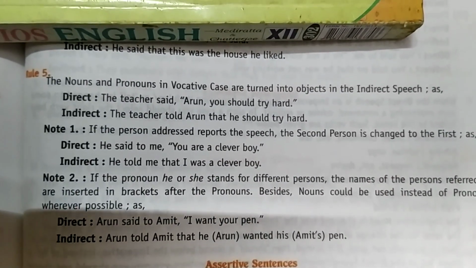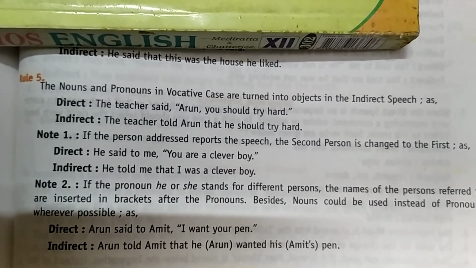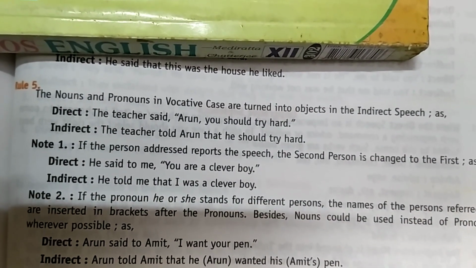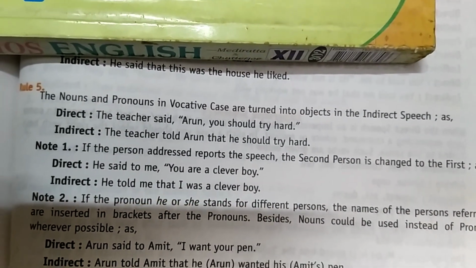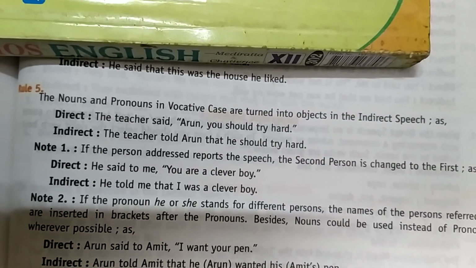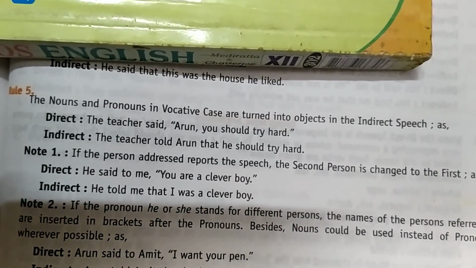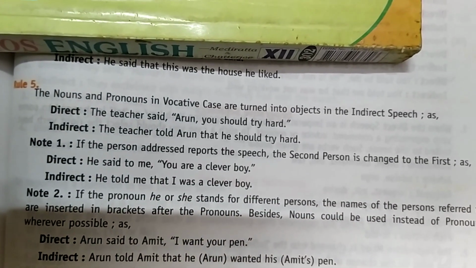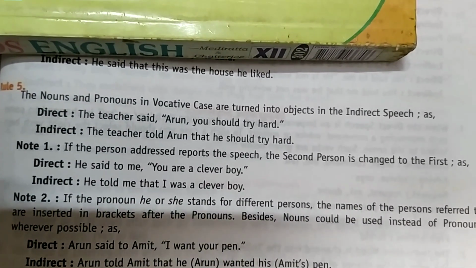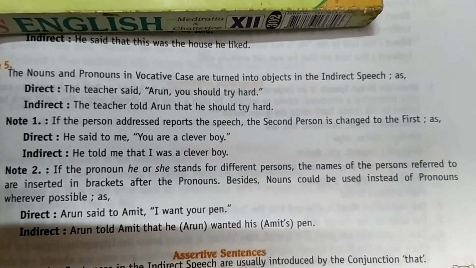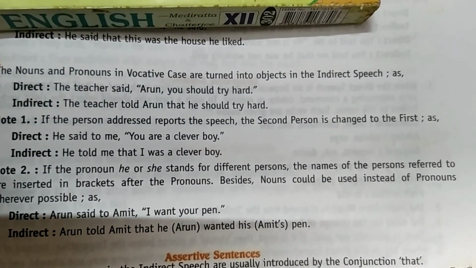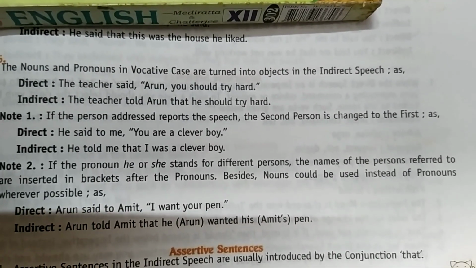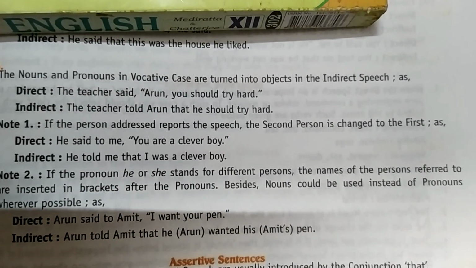A vocative case is a grammatical case which is used to directly address or give reference to someone within a sentence. Let me give you one example. We say, John, can you please pass the salt? So here the noun John is vocative case.